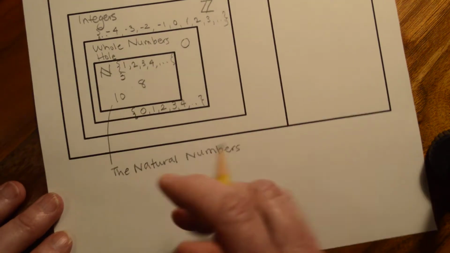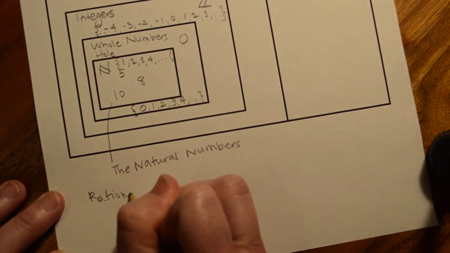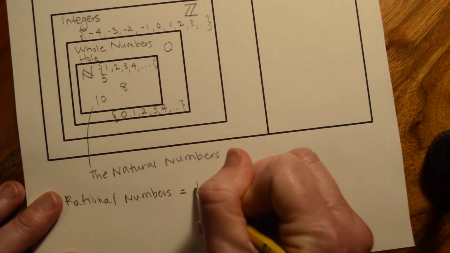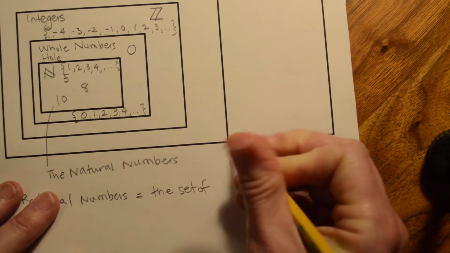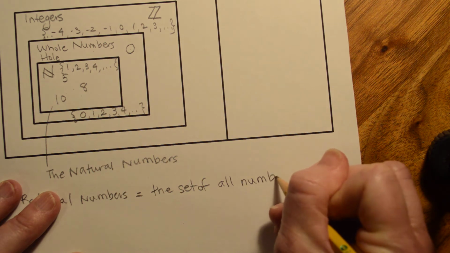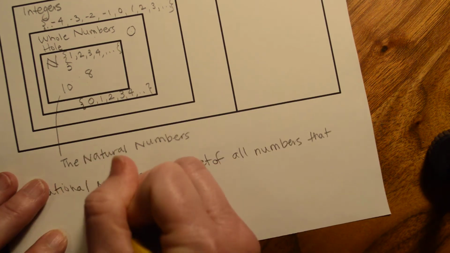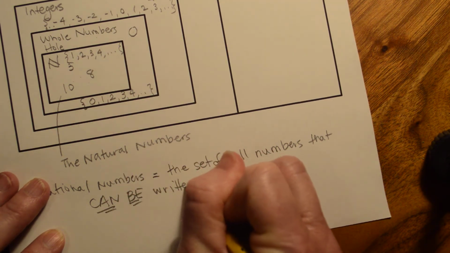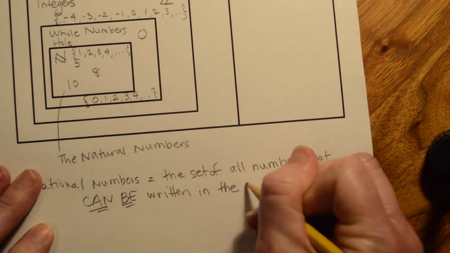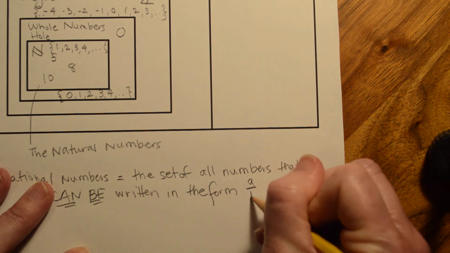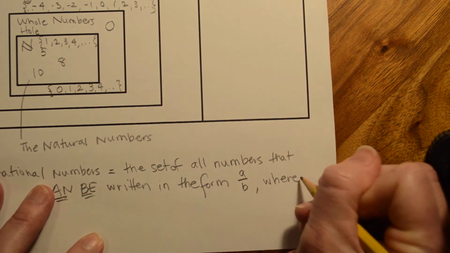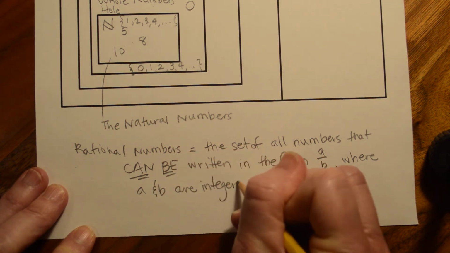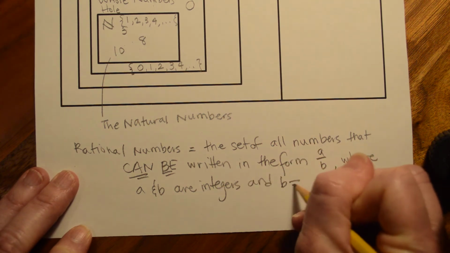All right, so let me write that down there. The rational numbers. It's the set of all numbers that can be written in the form a over b, where a and b are integers, and b is not equal to 0.